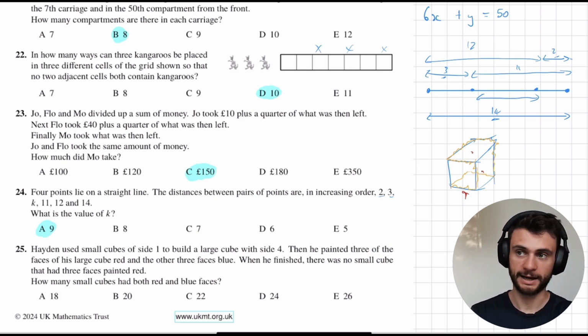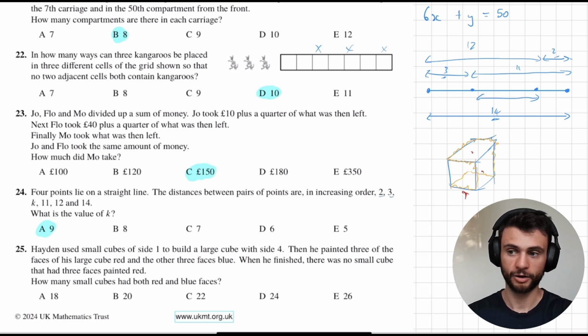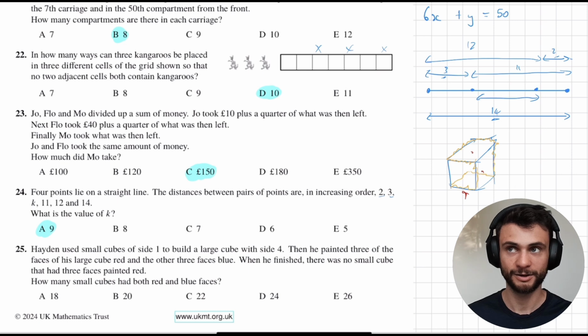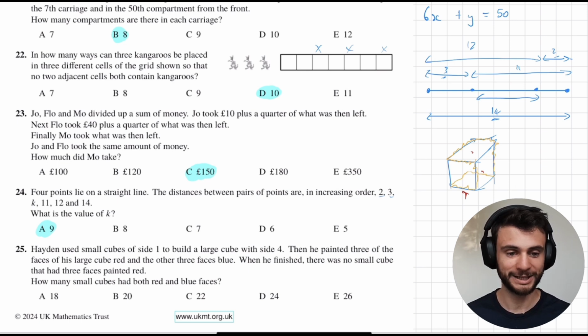Now, we don't want to double count any of the edges because some of these are corner pieces and they will be on 2 edges. So rather than counting it as 4 blue and red faced cubes on each edge, we could count it as 3, where one of the corner pieces then counts towards the next edge.